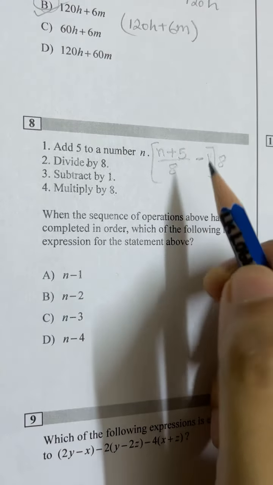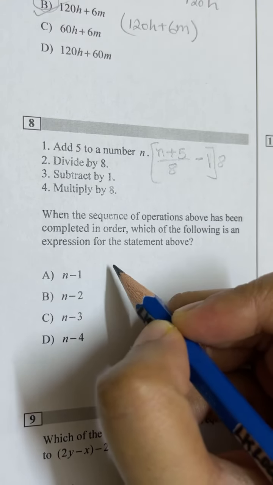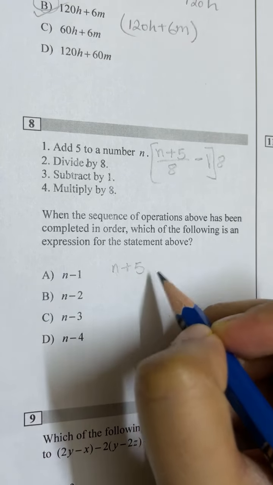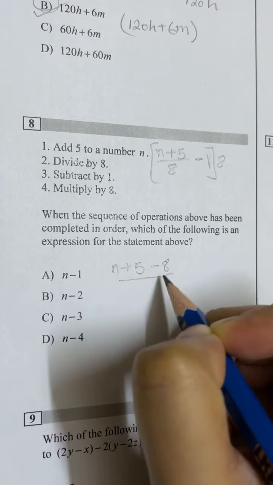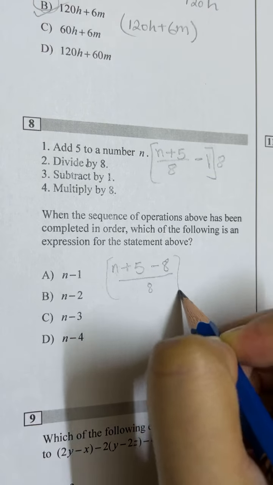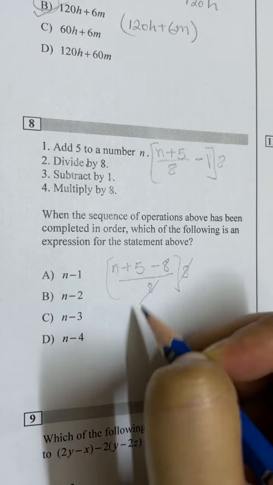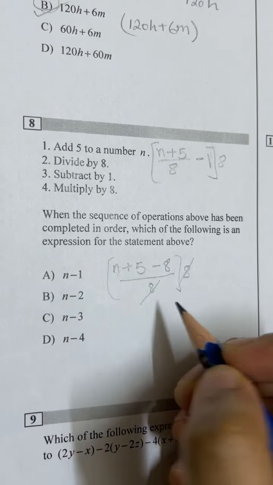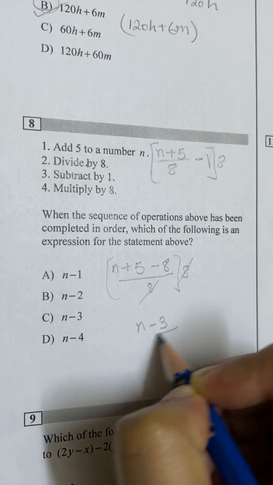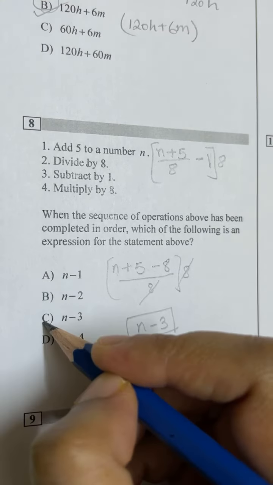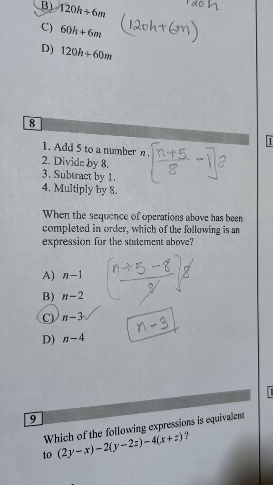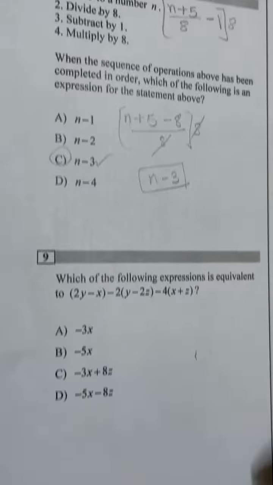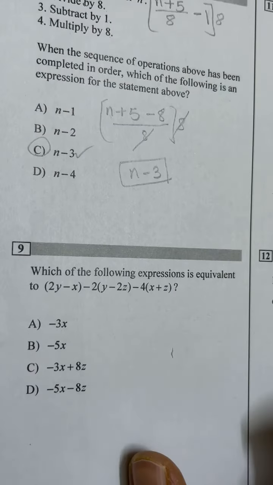So let me simplify this expression to get the resultant answer. That would be n plus 5 minus 8, divided by 8, and this multiplied 8 gets cancelled out. So you have n plus 5 minus 8, that equals n minus 3, and your answer is C. That's your option C. Okay. Let's see if you can answer question number 9.